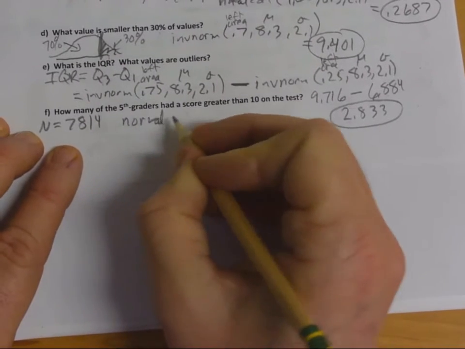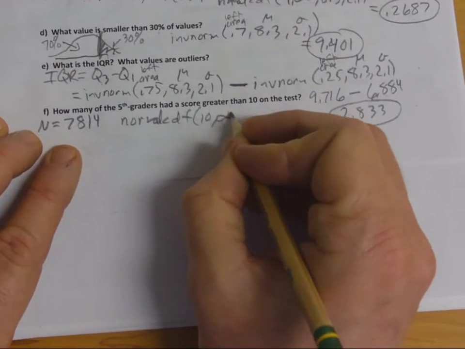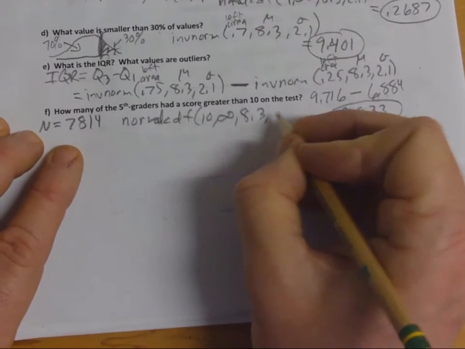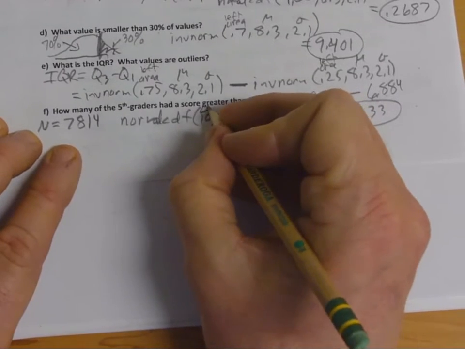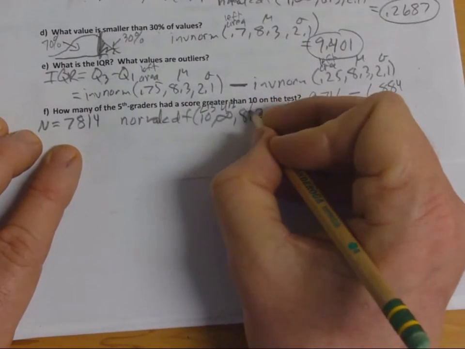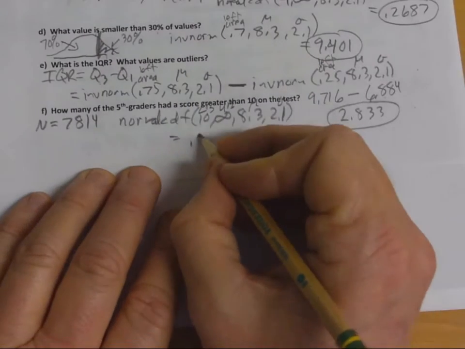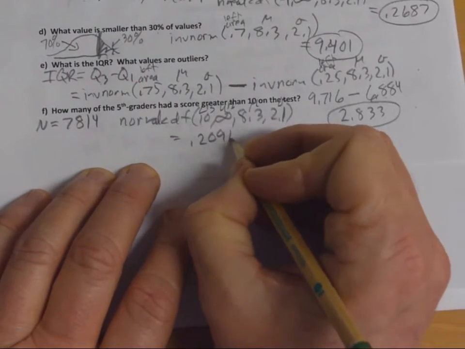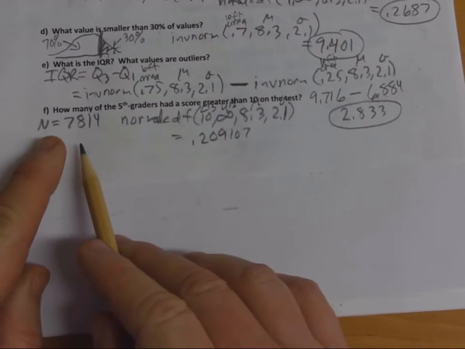We'll use the normal CDF from 10 to infinity, our mean is 8.3, standard deviation of 2.1, and yes, we're going to label it every time: lower bound, upper bound, mean, standard deviation. When we do that, we get 0.209107. And so about 21% of them did.